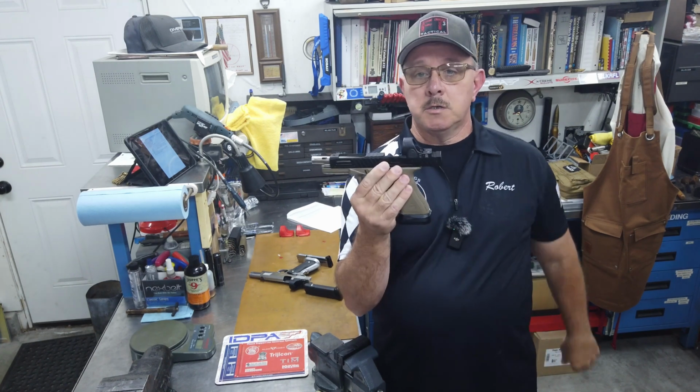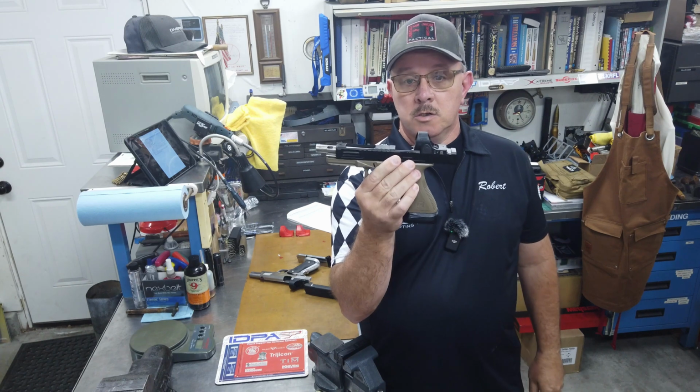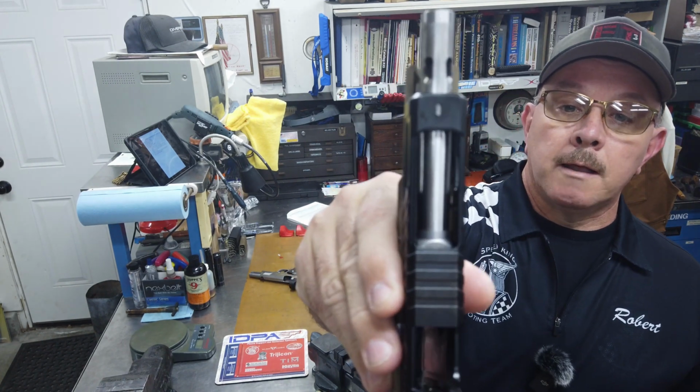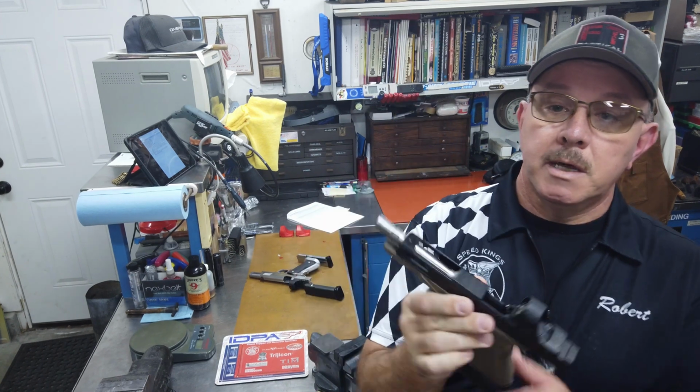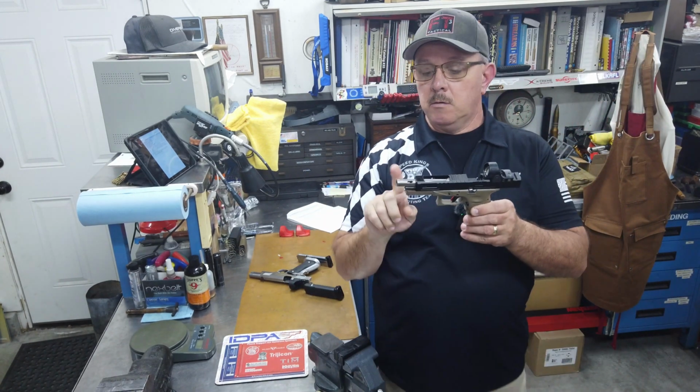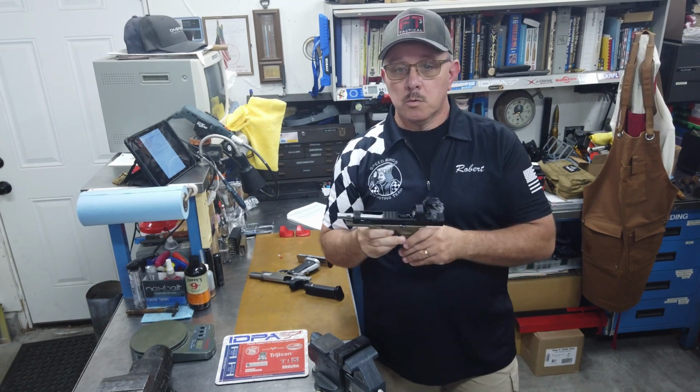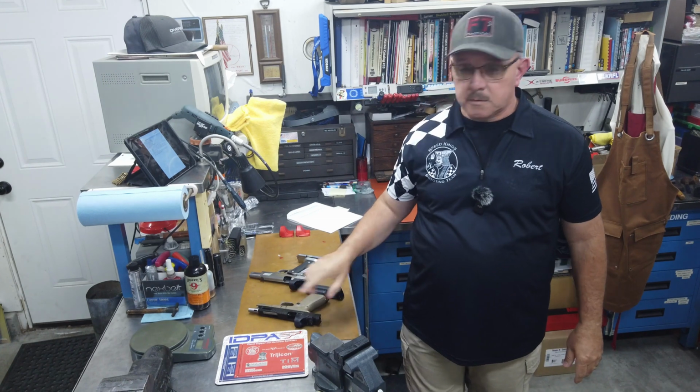The other recent revision to Carry Optics, which really makes this favorable, is porting. That porting needs to take place on the barrel itself. You cannot have an added port on the gun. And again, if you go to your 2023 rules, you'll be able to find the details for that.